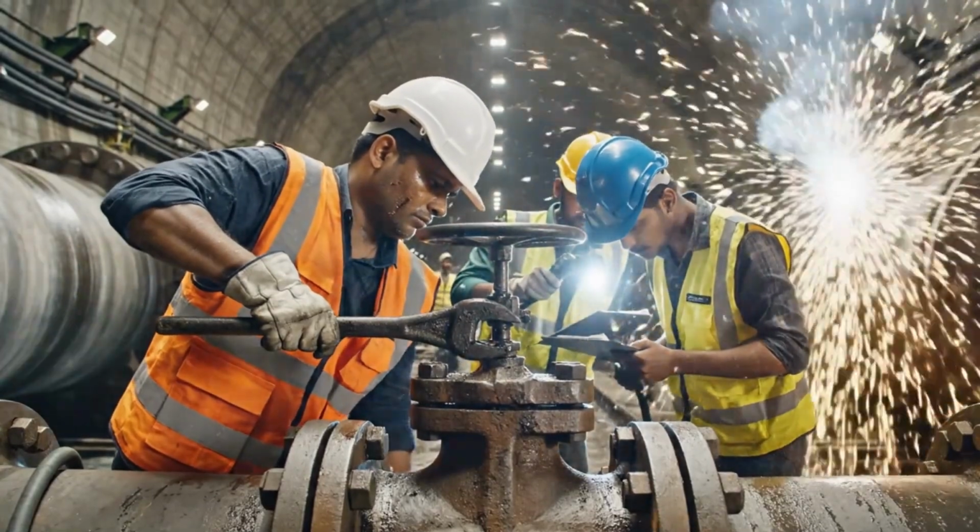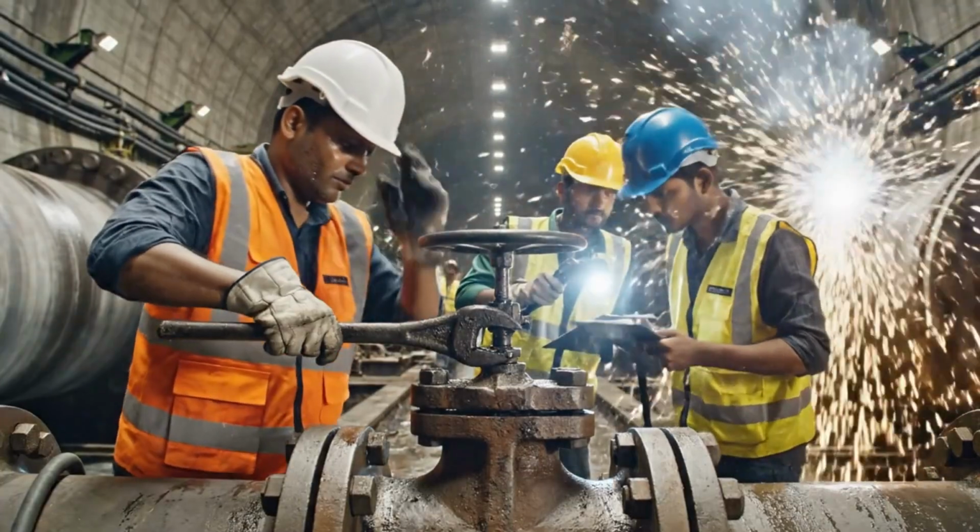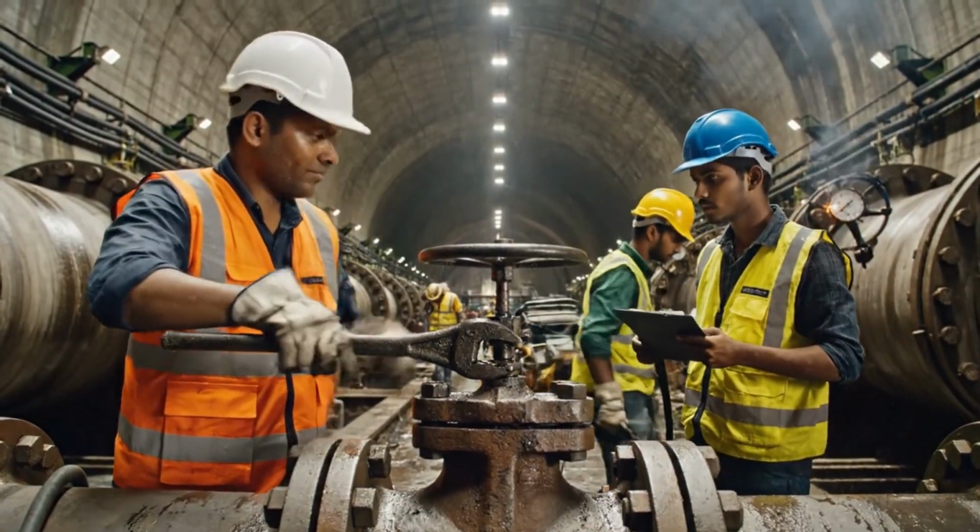Pressure looks good on the gauge. All right, valve is fully seated. Let's move to the next one.